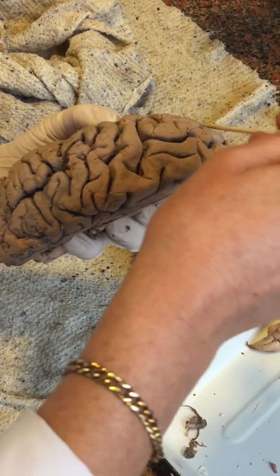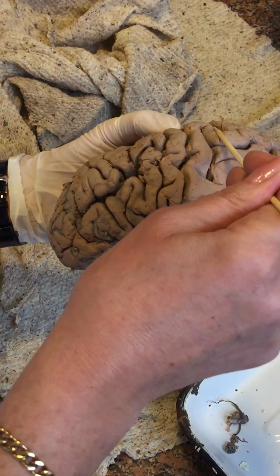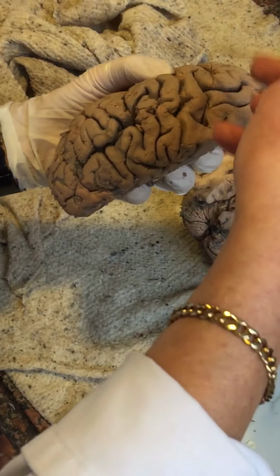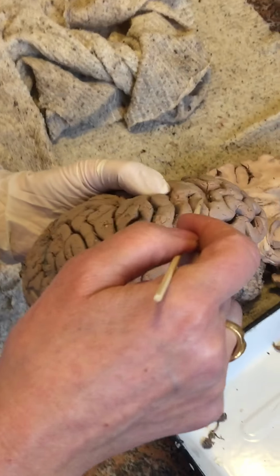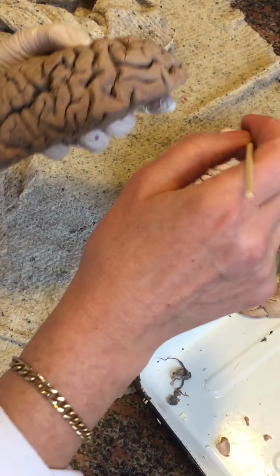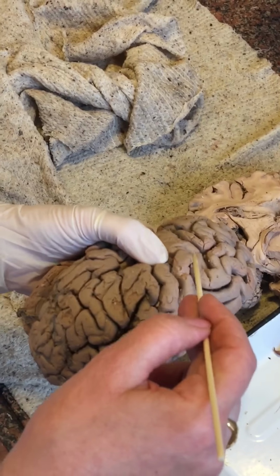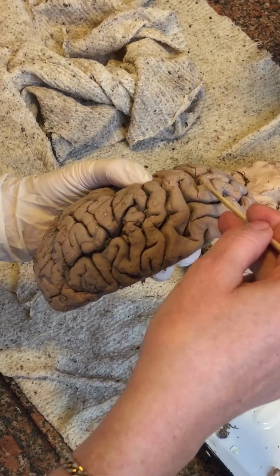In gyrus frontalis medius, posterior part, we have the premotor area. Here lies the writing center. Destruction of this center causes agraphia. This patient could not write something, because here the trunk and upper limb are projected, and the motor center.